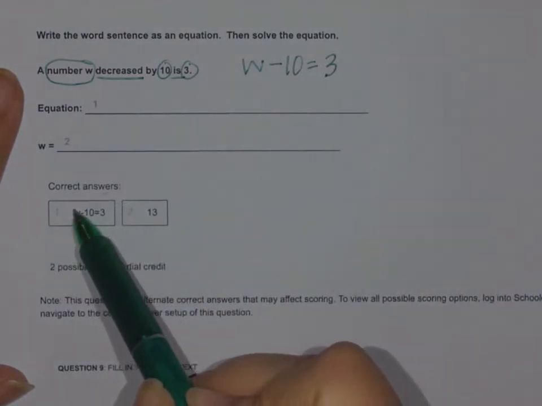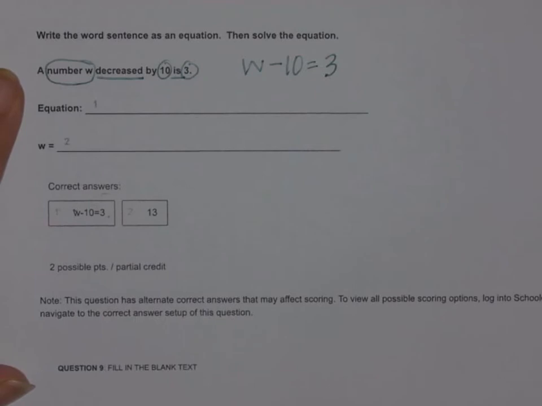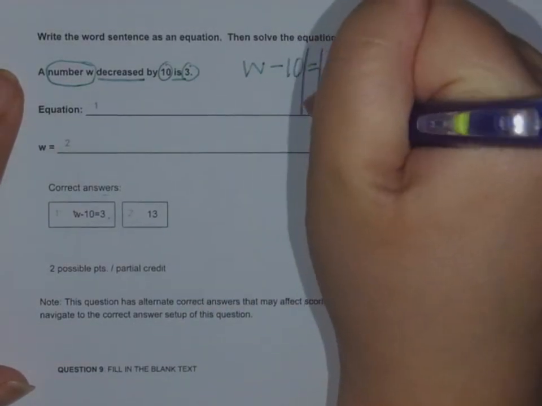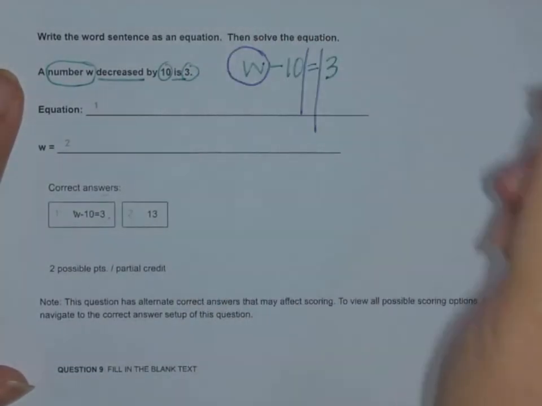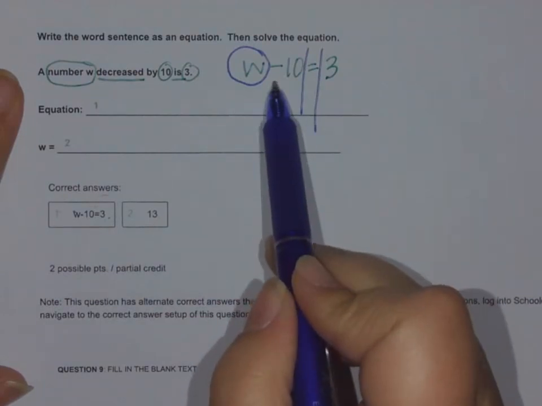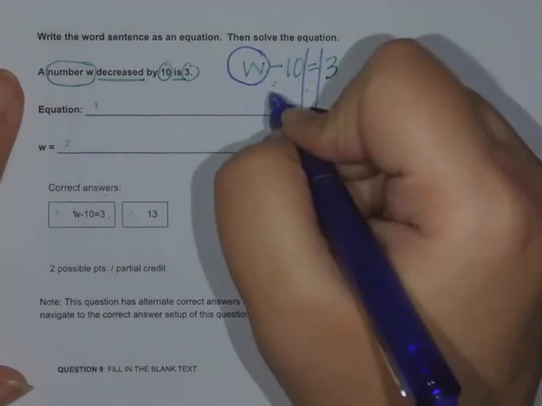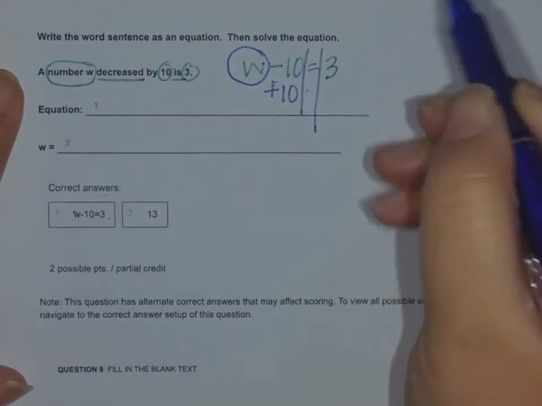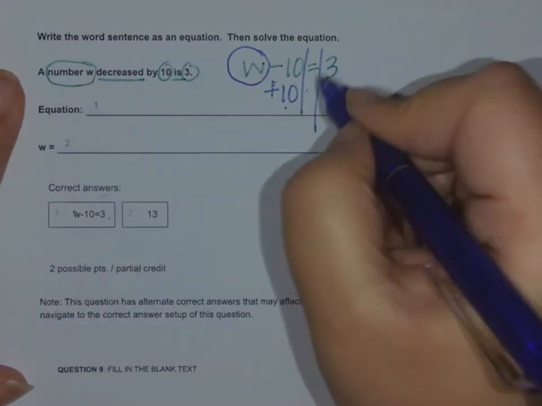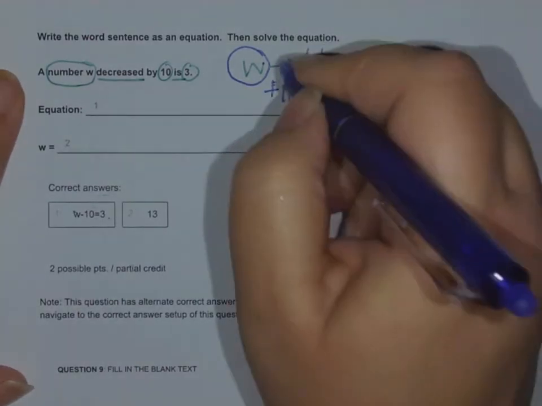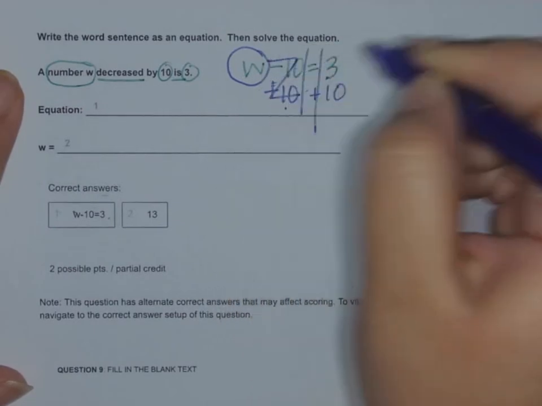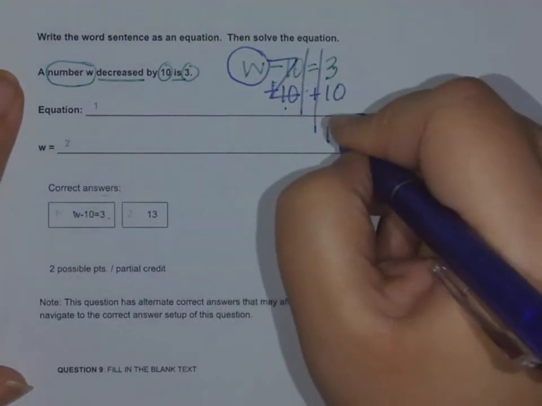Okay, for the answer, now I would switch over and I would draw railroad tracks. Step number 1. Step number 2, circle my variable. Step number 3, do the opposite. The opposite of subtracting 10, or negative 10, is adding 10. Step number 4, whatever you do to one side, you must do to the other. Negative 10 plus 10 is 0, and 3 plus 10 is 13.